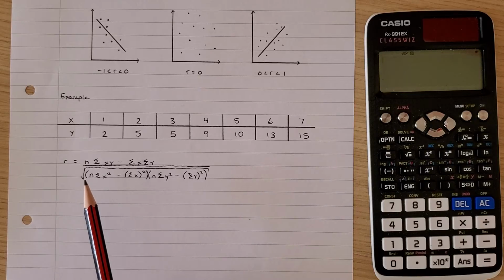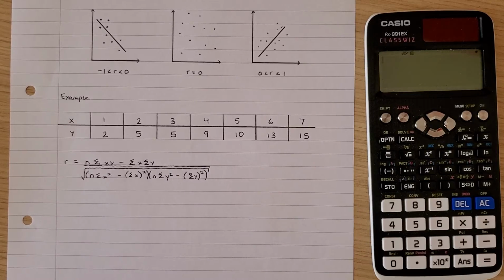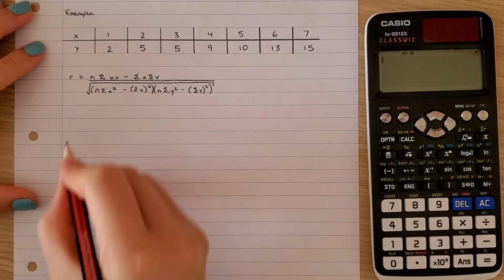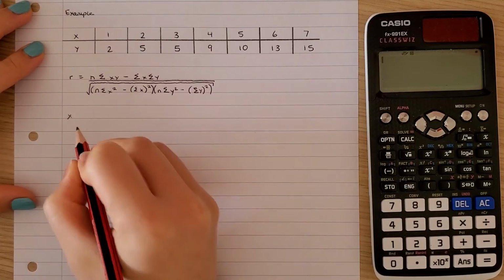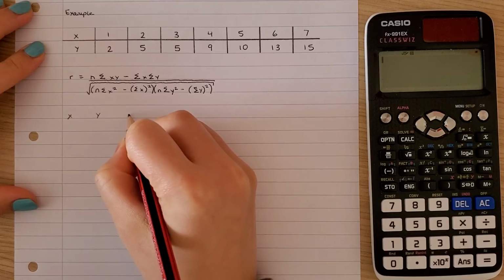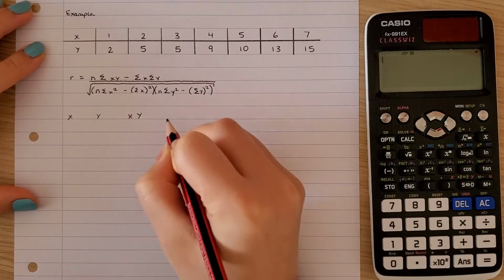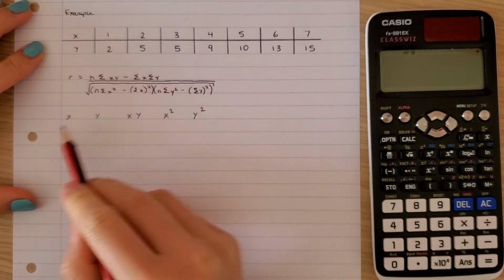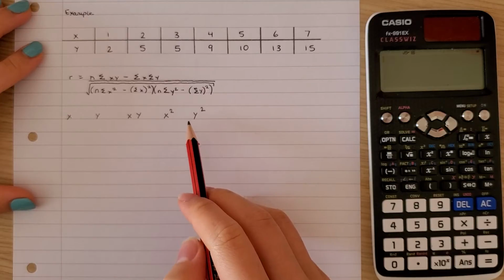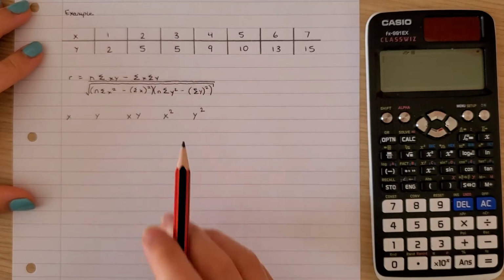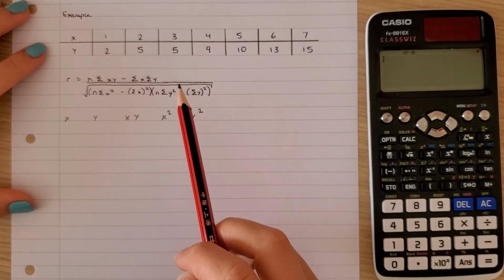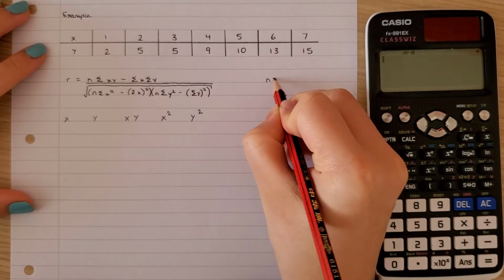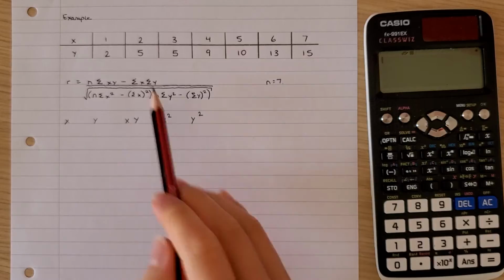What we need to do is make a table of 5 columns. We need the columns of x, y, x multiplied by y, x squared, and y squared, because we're going to need all of these, either the summation in this. We also need to know how many pairs of data values we have. So we have 1, 2, 3, 4, 5, 6, 7. So n equals 7, because we'll need that in this as well.